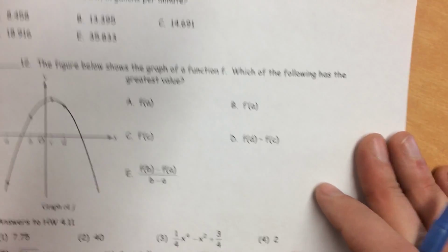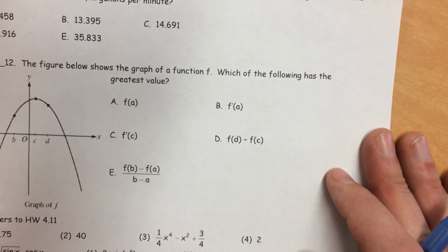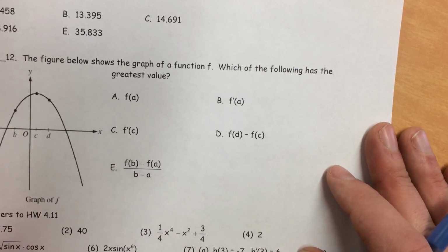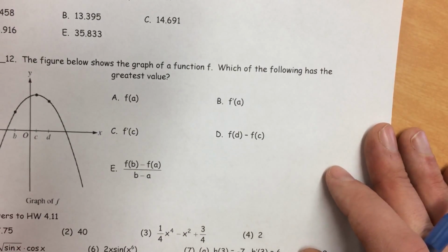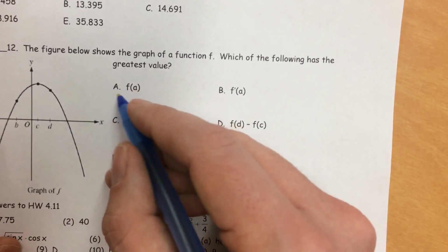let's see. Ooh, I really like 12. 12 is a great one, and I want to make sure we all know what's going on here. So, 12 isn't a fundamental theorem question, though. I'm going to let you guys, well, no, I'm going to make sure we know it.